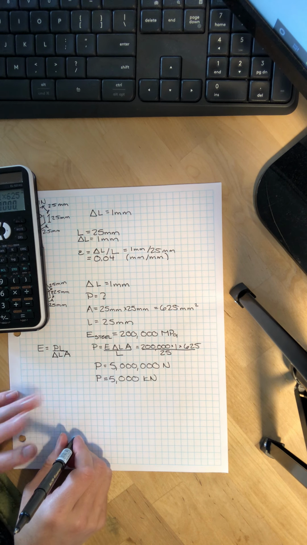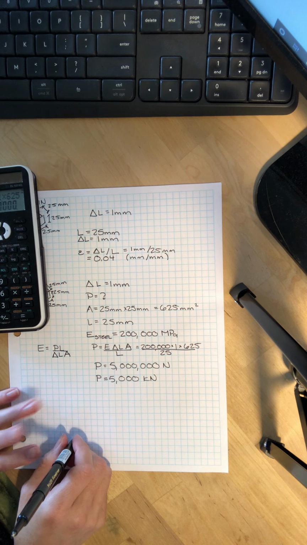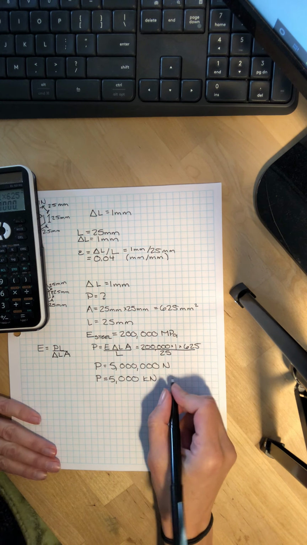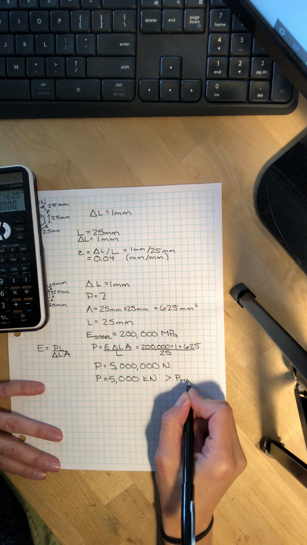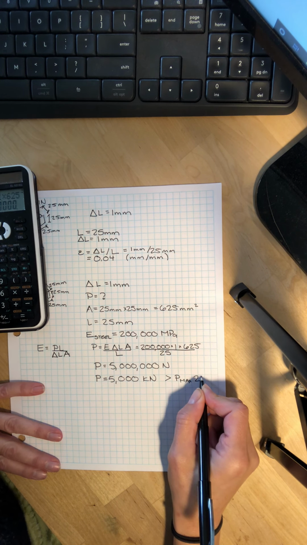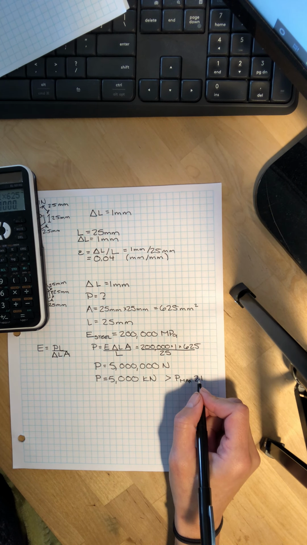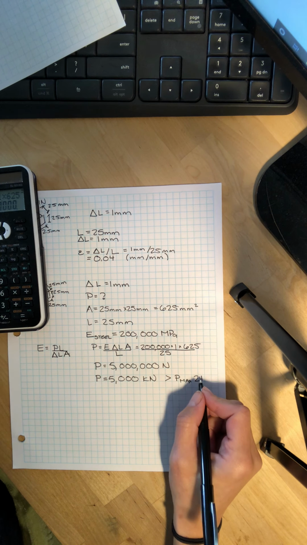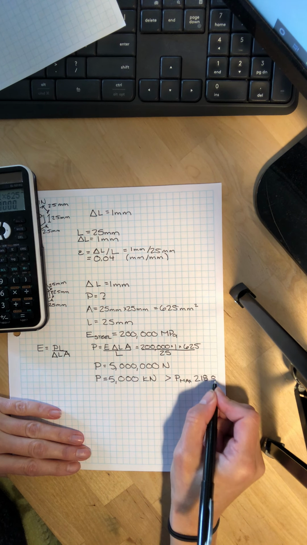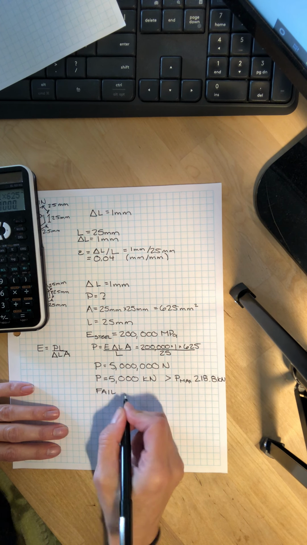One of the other examples we did shows us that the maximum load that our cube could take was 218 kilonewtons. Well, this seems to be greater than the P max we calculated. Here it is, 218.8 kilonewtons. So we would fail our cube.